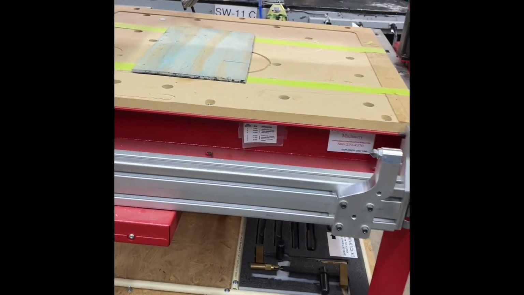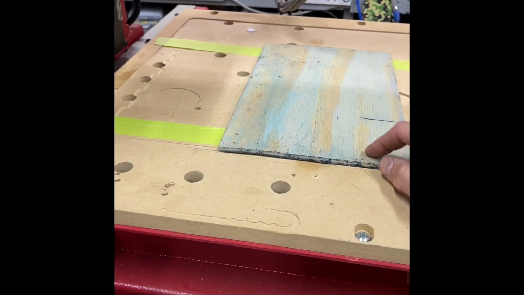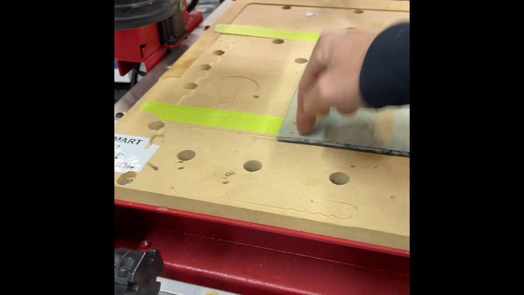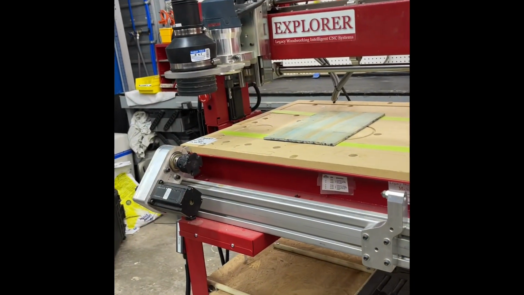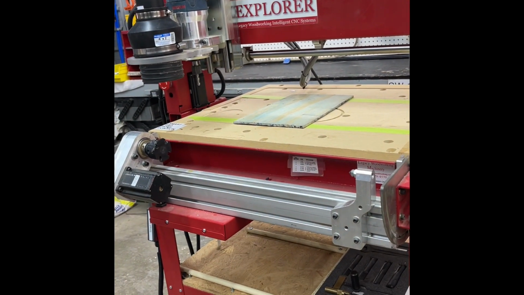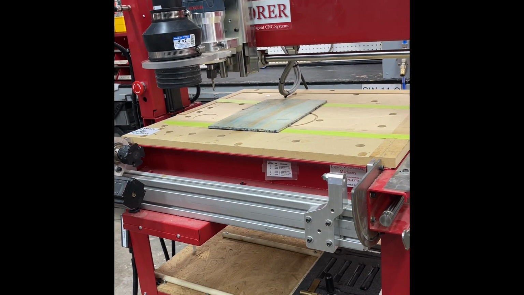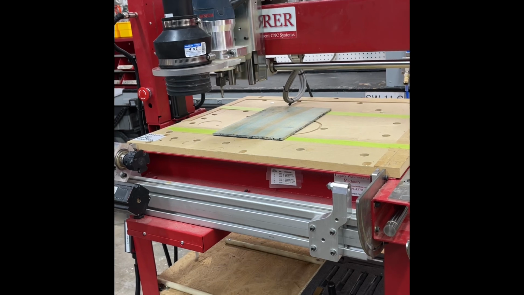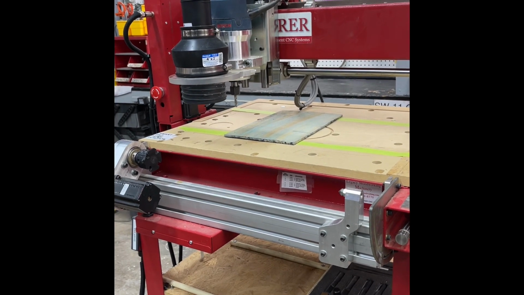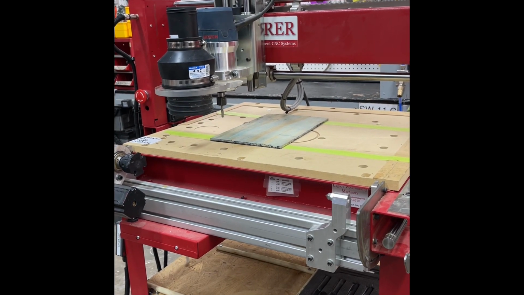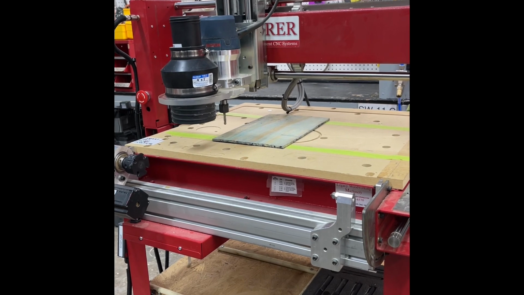Next thing I want to do is teach the machine where the workpiece is. We got to get the tool to that corner. So using the jog controller, I'm going to move the Z way down so I can tell exactly where that corner is.